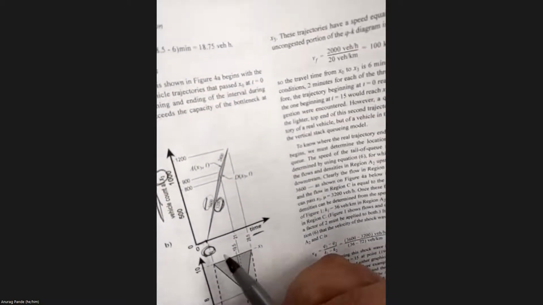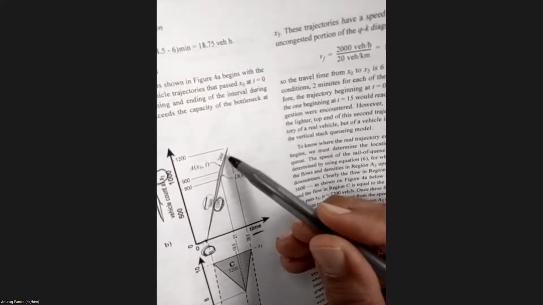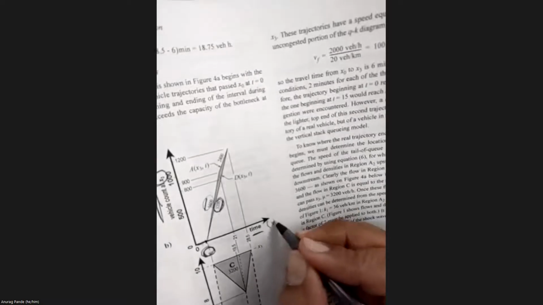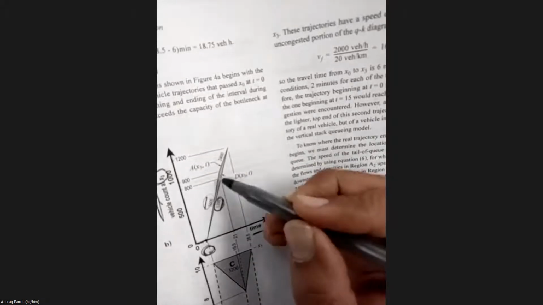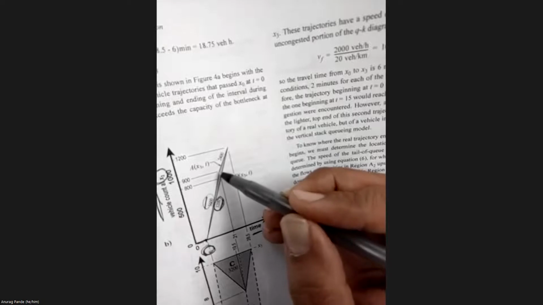But I think that's okay because I think we will be able to read it. And then it looks like my capacity is always 3,200. So my supply, or my output curve, or my output diagram, always has a constant slope of 3,200 vehicles per hour. And we can convert that into vehicles per minute because my time axis is going to be in minutes. Okay. And then my demand is 3,600. My arrival curve is 3,600 vehicles per hour.